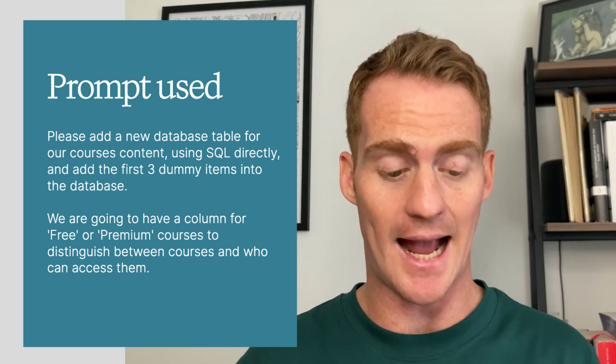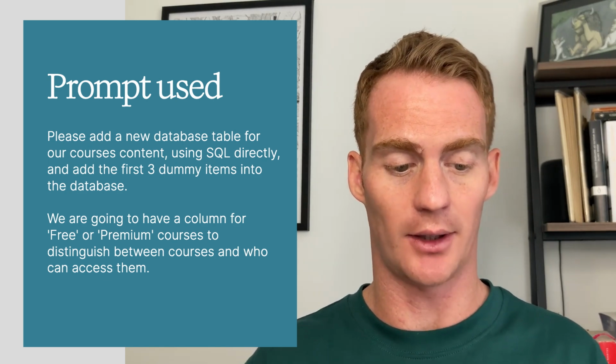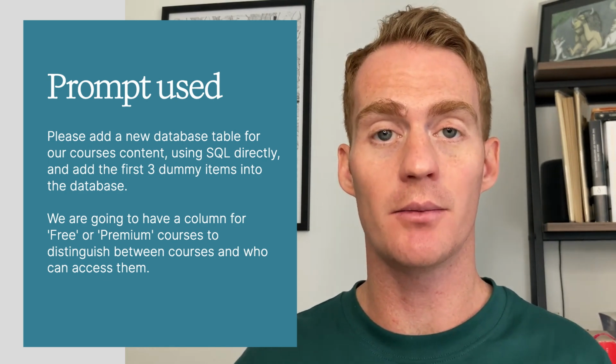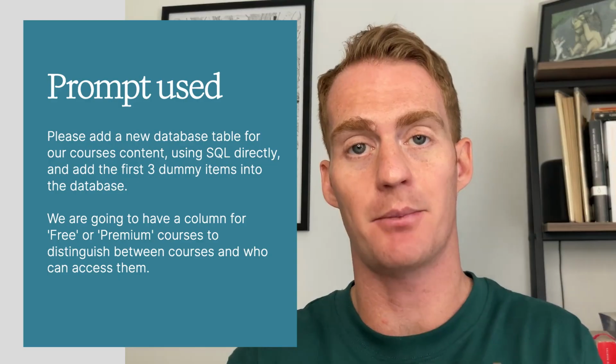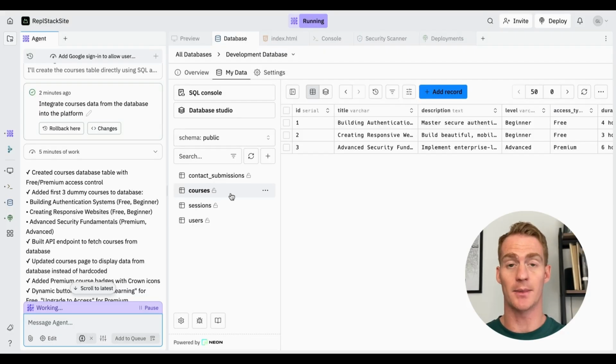So I've just asked it to add a new database table for our courses, and we need a column to distinguish between free and premium courses in that table. So we can see that the courses database has been added. We have these 3 dummy courses added to the table, and we have this access type property, which is set to either free or premium.